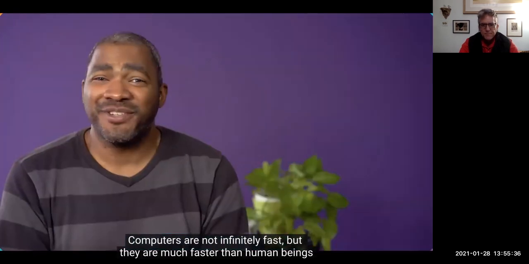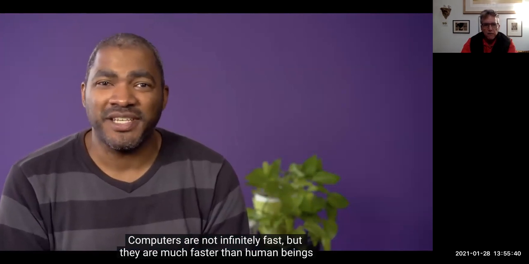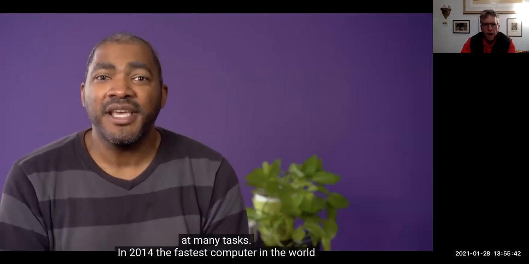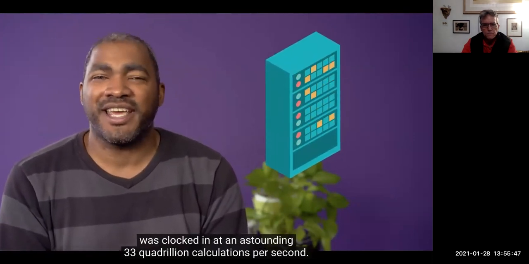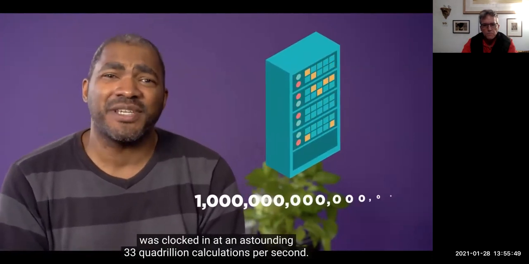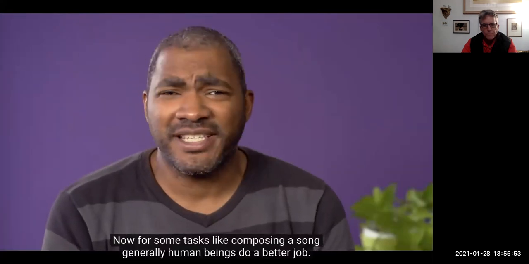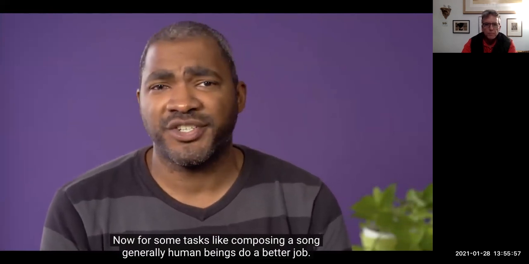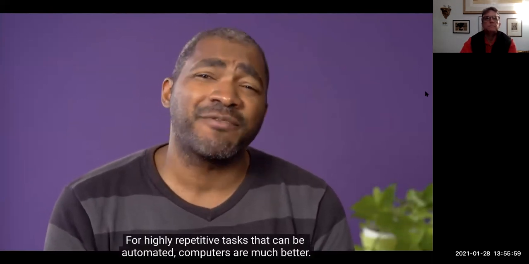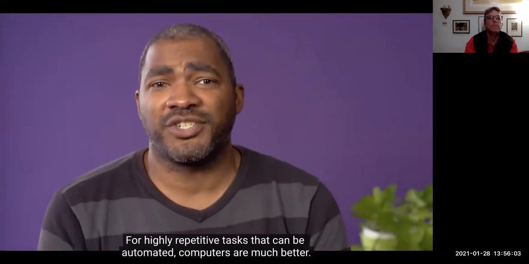Computers are not infinitely fast. They are much faster than human beings at many tasks. In 2014, the fastest computer in the world was clocked in at an astounding 33 quadrillion calculations per second. Now, for some tasks like composing a song, we generally think human beings still do a better job. For highly repetitive tasks that can be automated, computers are much, much better.